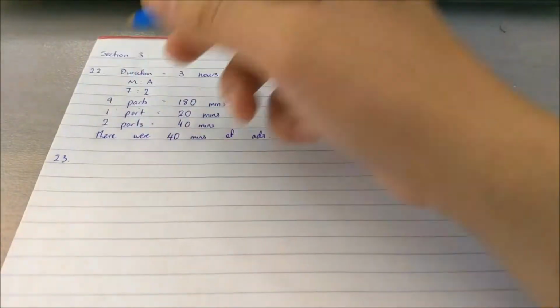Question 23. Find the value of A, giving reasons. Okay, so I'm going to draw this diagram out.